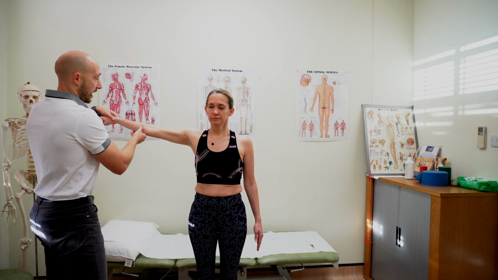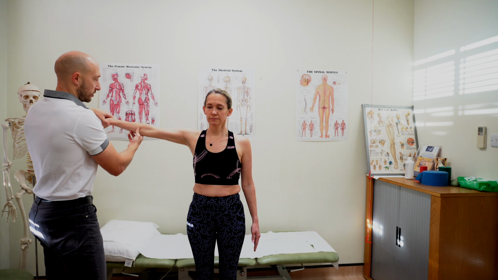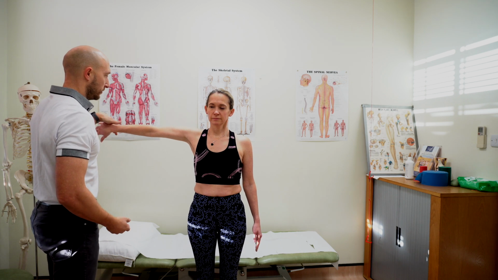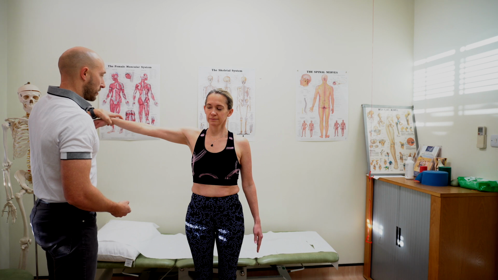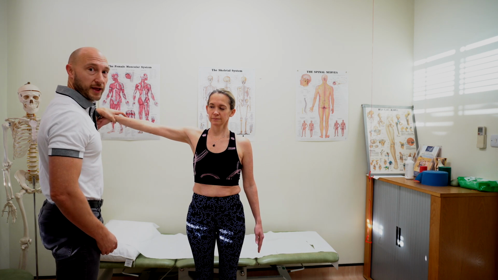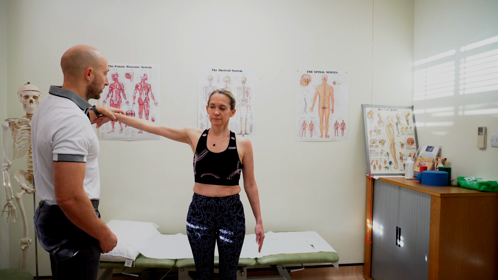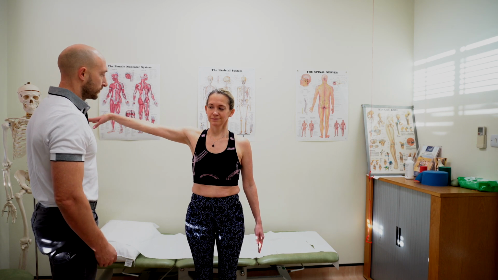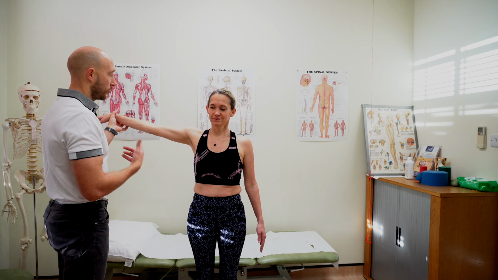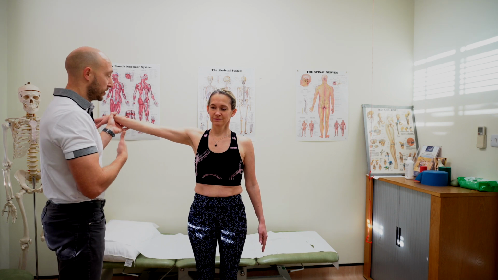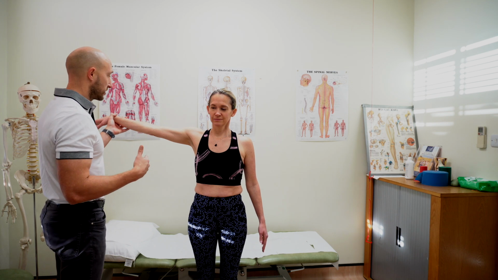If we go empty can test, so thumb towards the ground, Shah, for me. Hold there and don't let me push you down. Good, and relax. Then what I can do is just ask, hold the hand here and say, Shah, can you hold that? Don't let it drop. So I'm looking for a drop test for rotator cuff tears. So with those two tests there, I've kind of covered impingement. I've also covered rotator cuff tears.